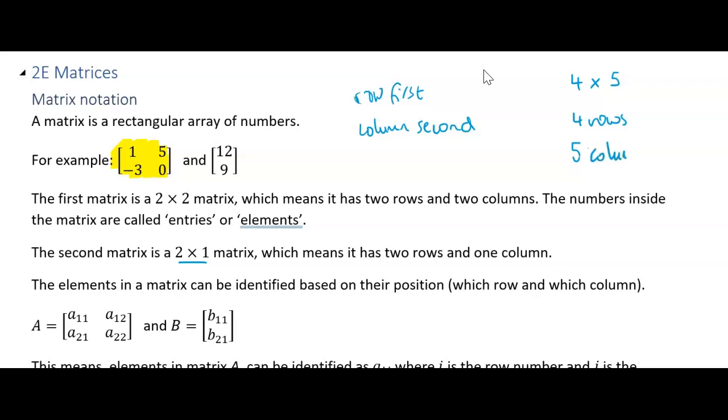5 columns. So that means we have 20 entries in total, since 4 times 5 gives us 20. Now your entries, usually we call them elements. The elements are just the numbers inside your matrix, and they have a specific position.